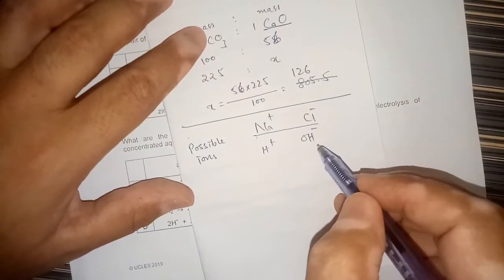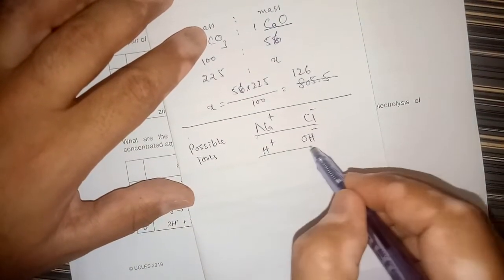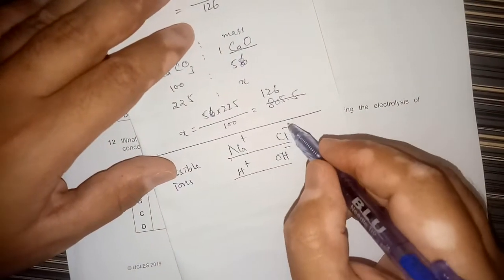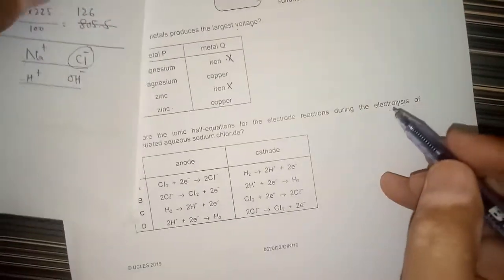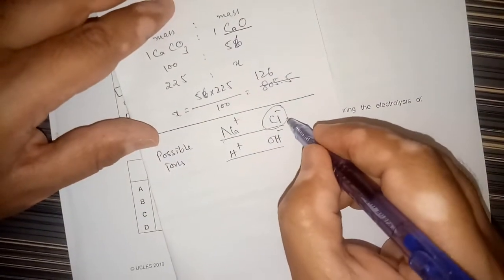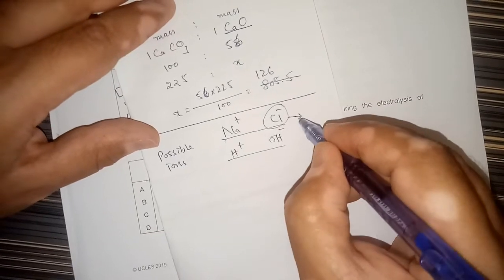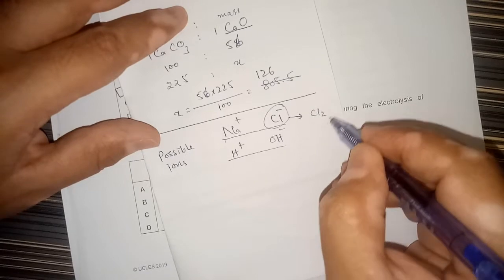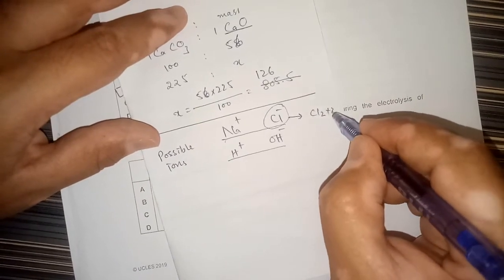These two ions from the aqueous salt and these two ions from the water. As the solution is concentrated, the chloride ion will be discharged, so it will oxidize at the anode, converting into chlorine gas by losing 2 electrons.